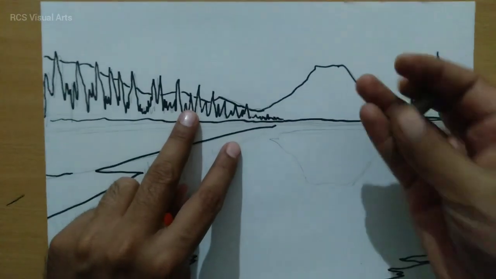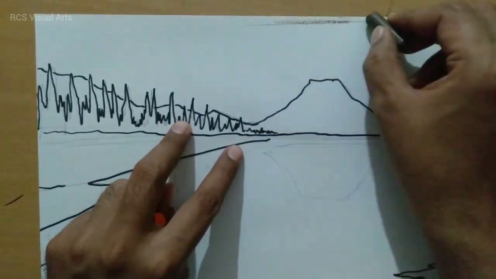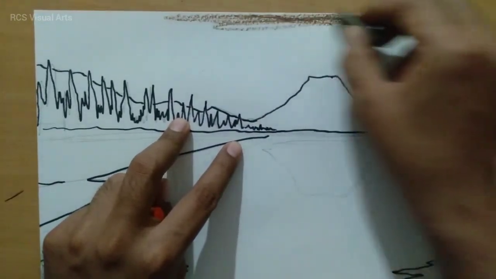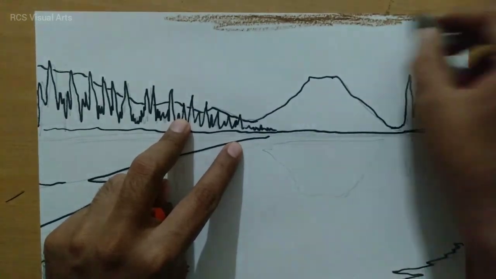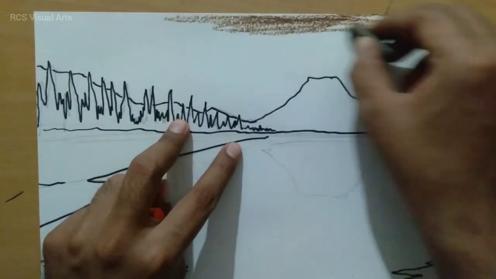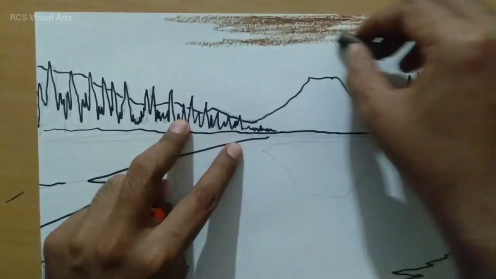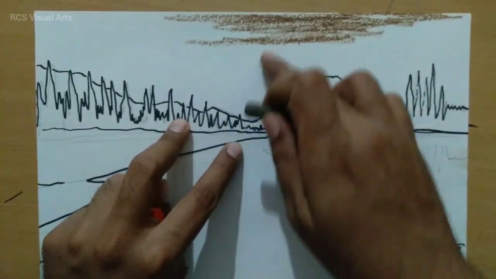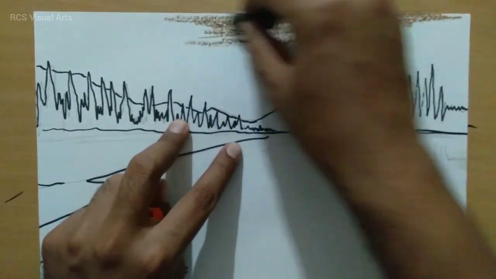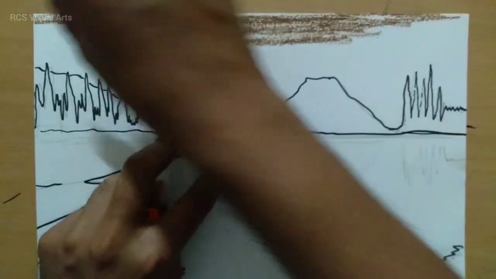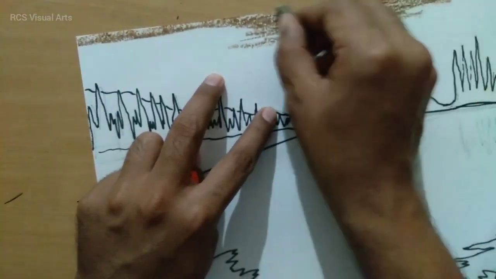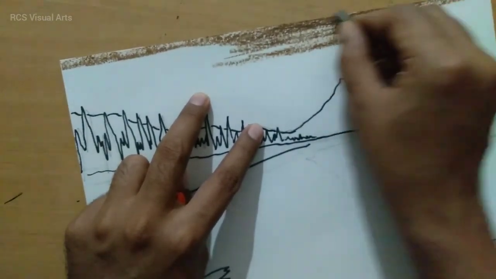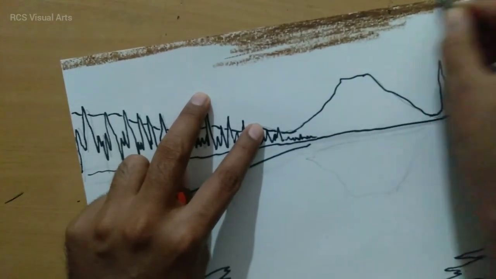First I am filling dark brown at the edges, like this, just a little bit, and this portion you have to leave. Like this way, and here neatly you have to fill very darkly, you have to fill this portion.